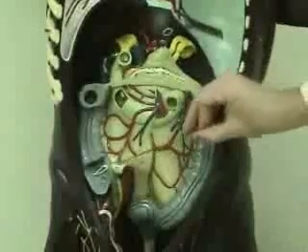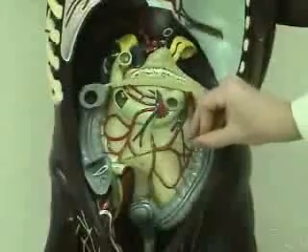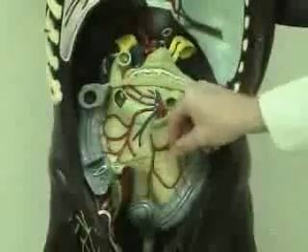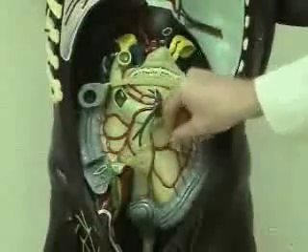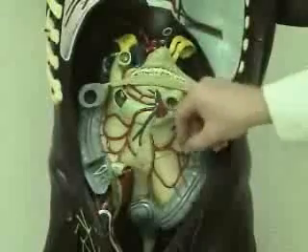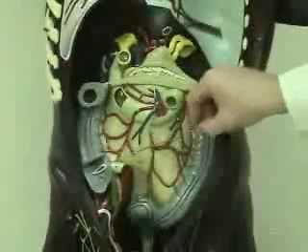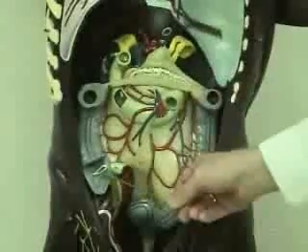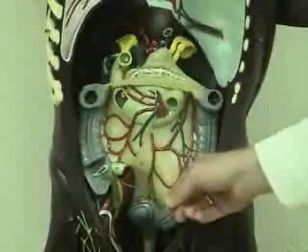When we get to the end of the ileum, we then meet with the first portion of the large intestine, or the colon, known as the cecum. It is a bag-like region on the lower right portion of the abdomen. And here we can see the ileum meeting the cecum, and inside we have a valve known as the ileocecal valve.